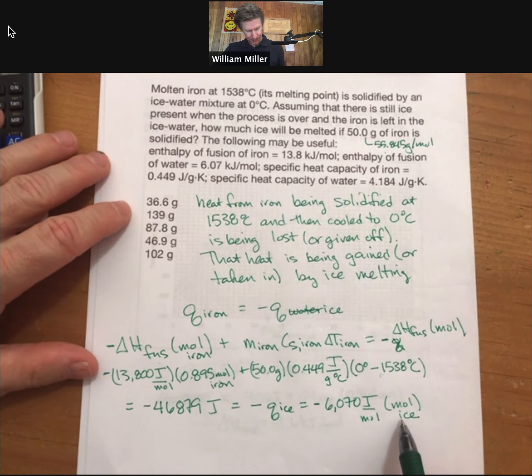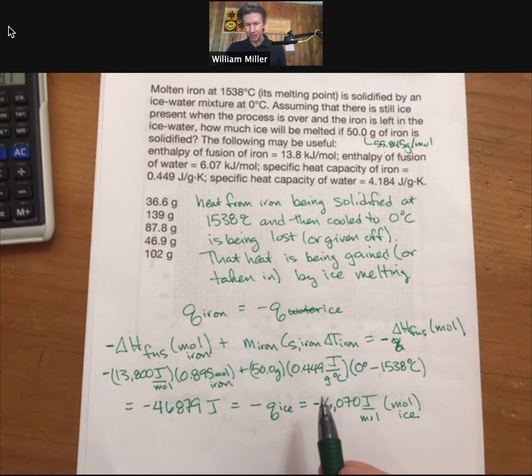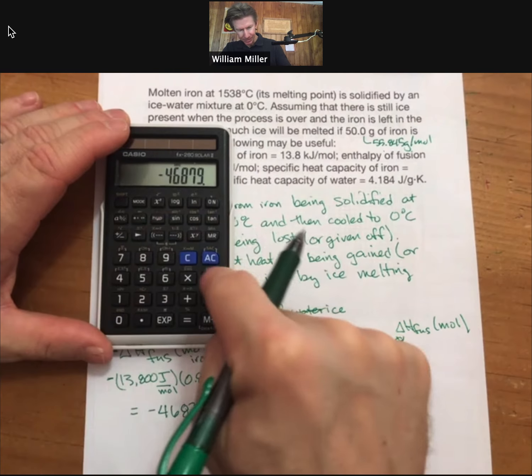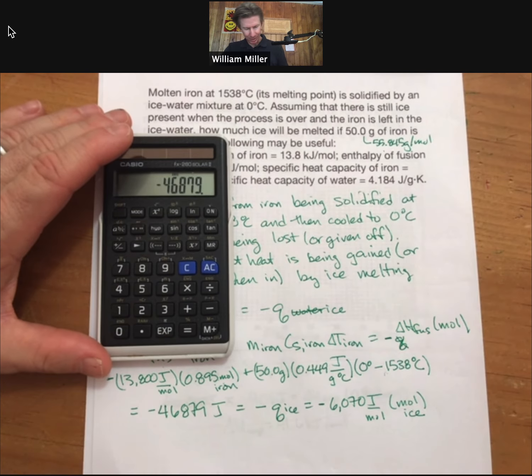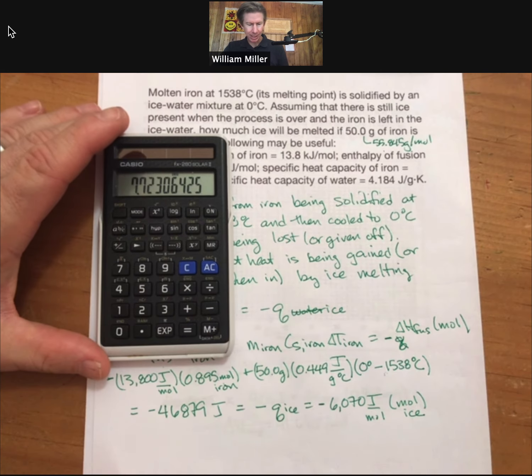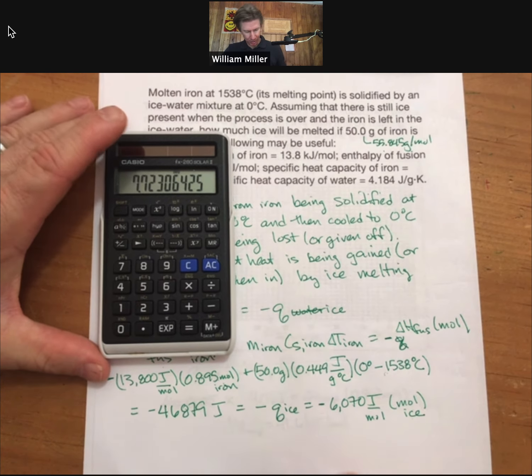And now we can find our moles by dividing these two terms. 46,879 divided by 6070. I get 7.72 moles.